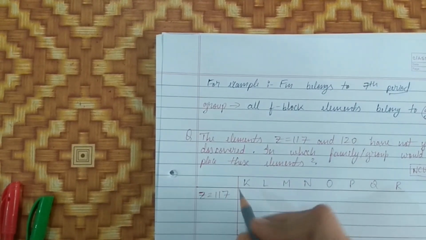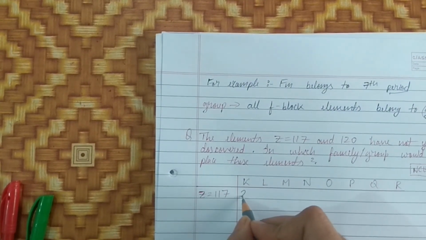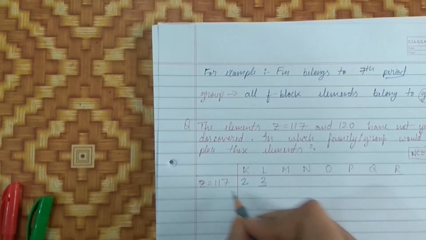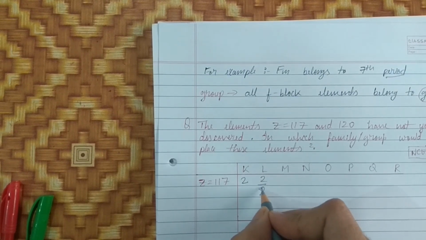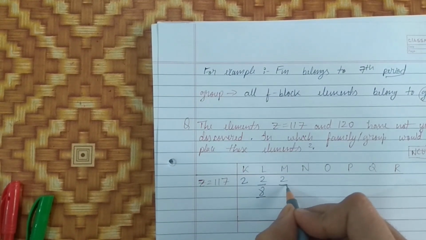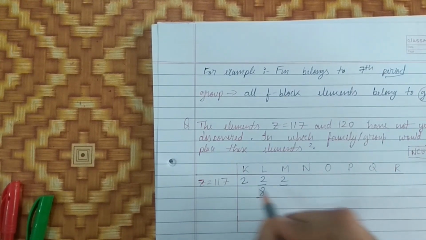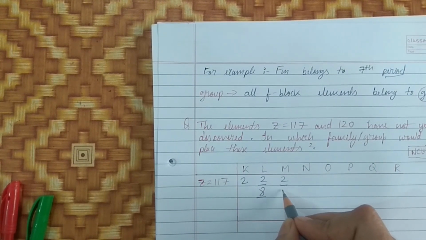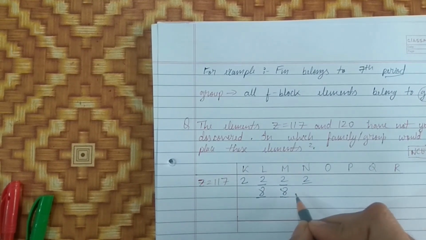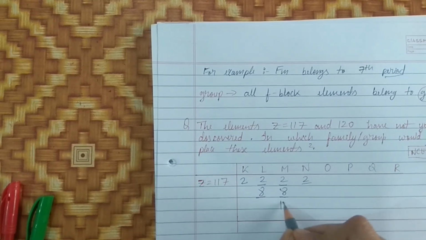So first of all, we will write the electron configuration of 117. 2 electrons in the K shell. We will check n minus 2, it's okay. We will check n minus 1, then we will go to 8 here. Then the octet will come into the picture, so we'll go to 2 here. We check n minus 2, n minus 1, it's okay, so we go up to 8 again. Then the octet comes in, so we go to 2 here. We check n minus 2, it's okay. We check n minus 1, it will go up to 18 here.